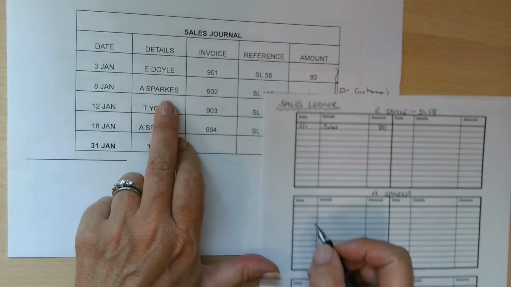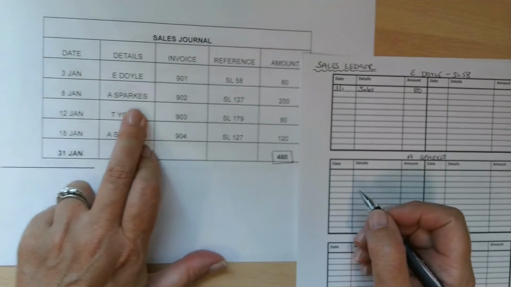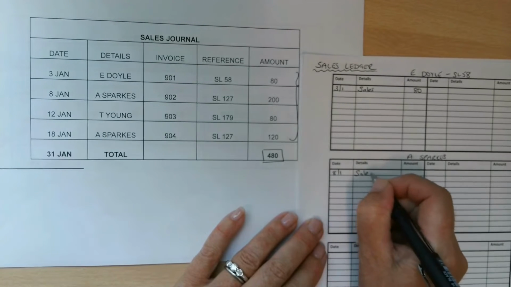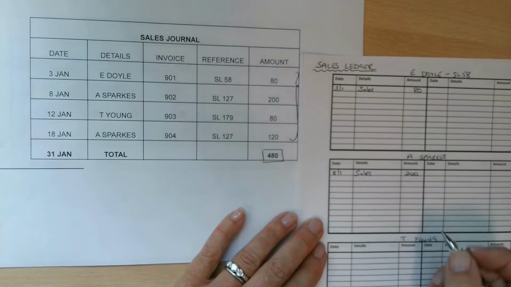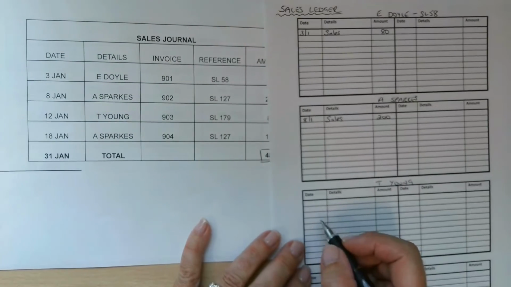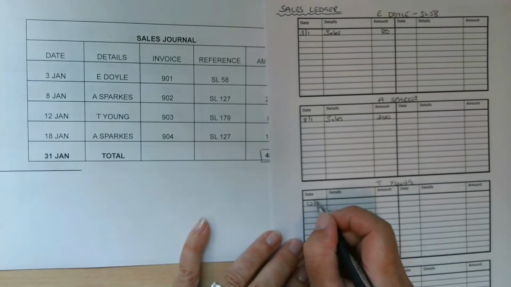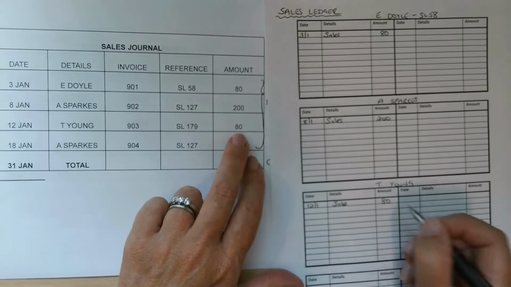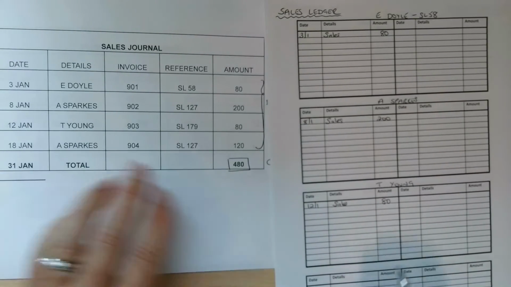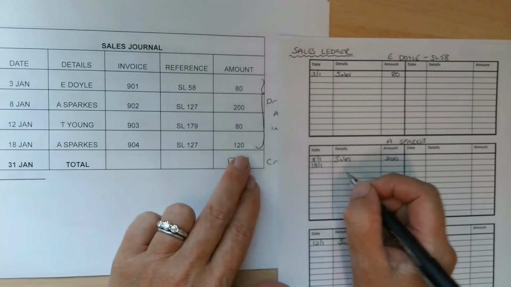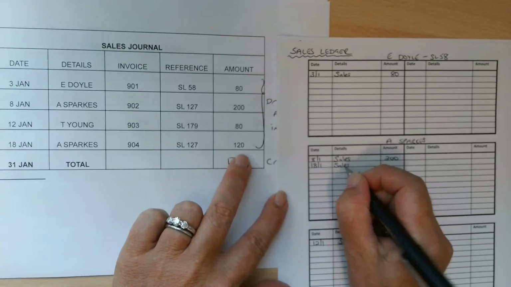We'll do the same for A. Sparks. So on the 8th of January, again, sales, £200 there. 12th of January, T. Young, sales there. T. Young was £80. And then on the 18th of January, back to A. Sparks. Another invoice raised there. Sales, £120.